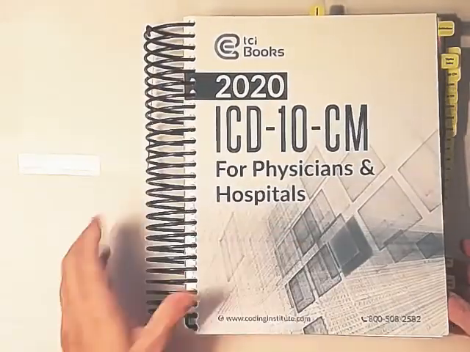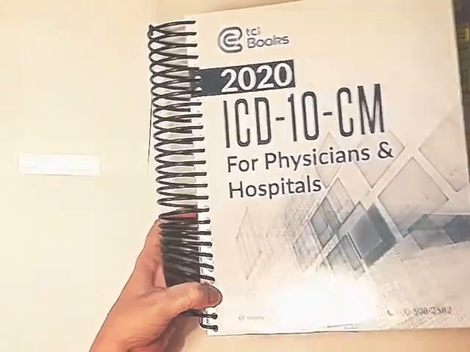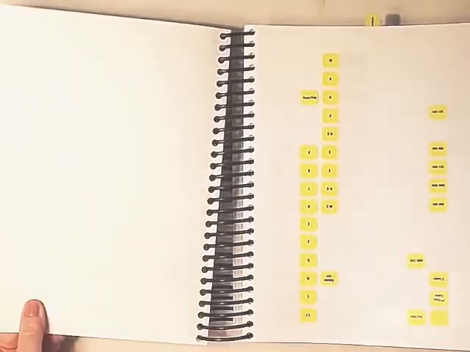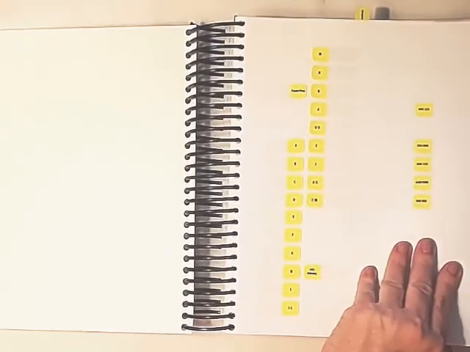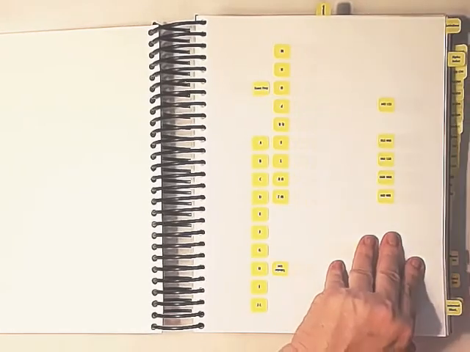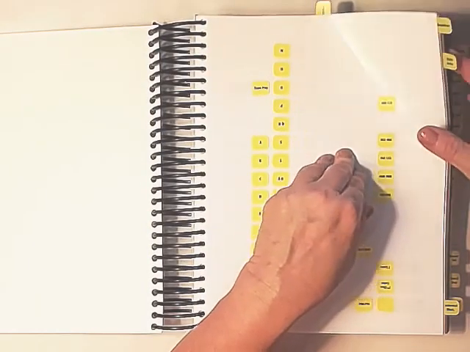Okay, so here we go. We've done the overview, so we kind of know what this book has in it. So now let's figure out how to read this sucker. So let's go. First, let's talk about some of the symbols that are in it.